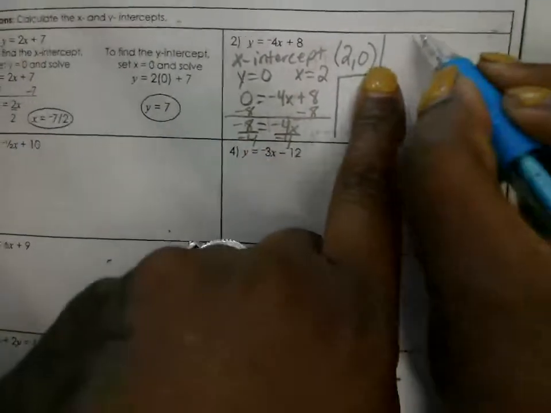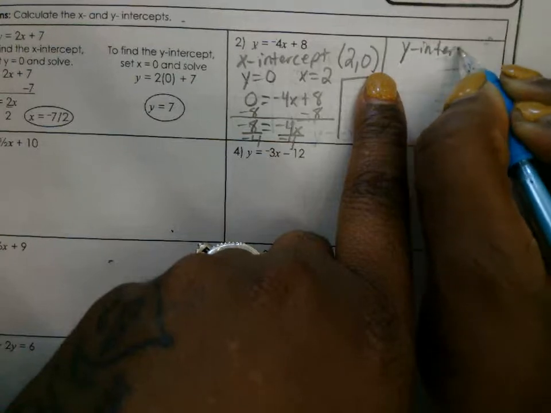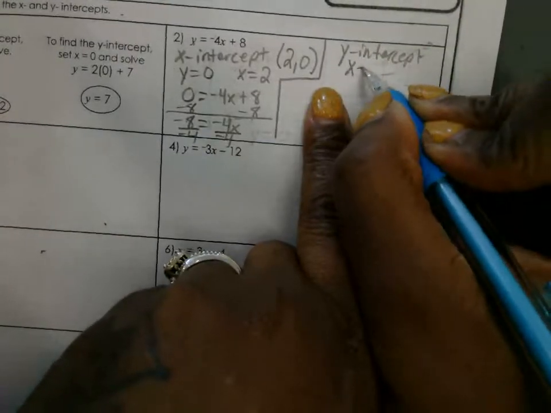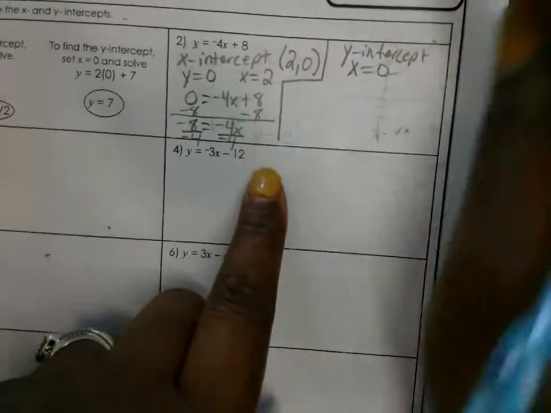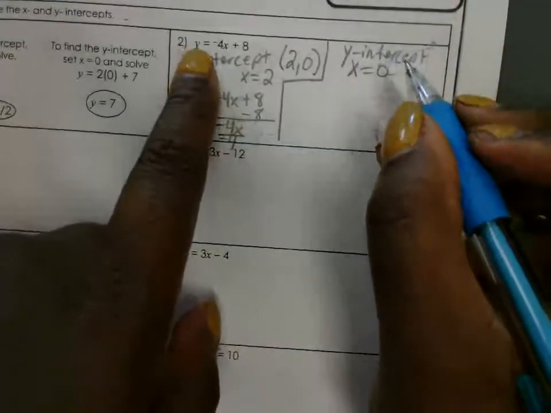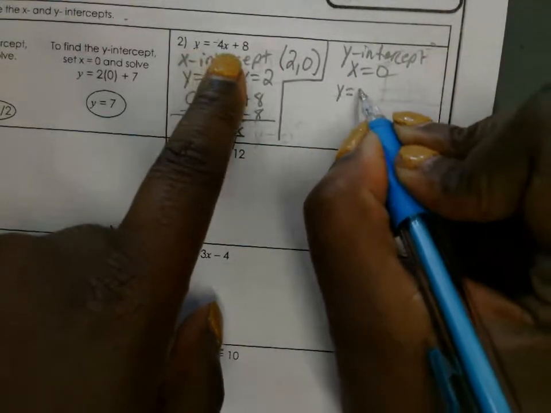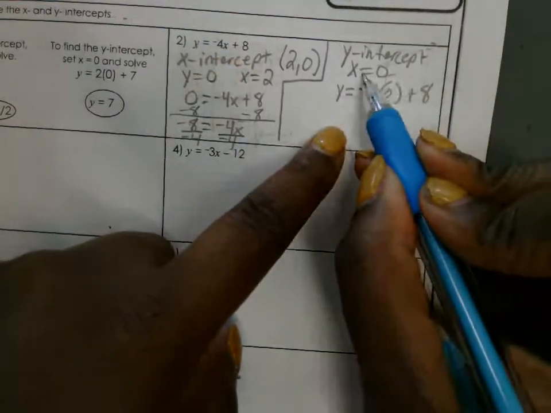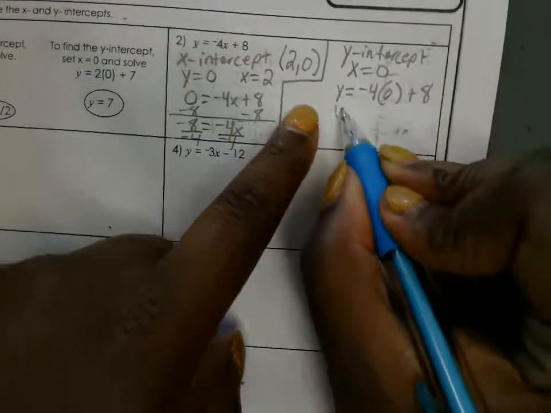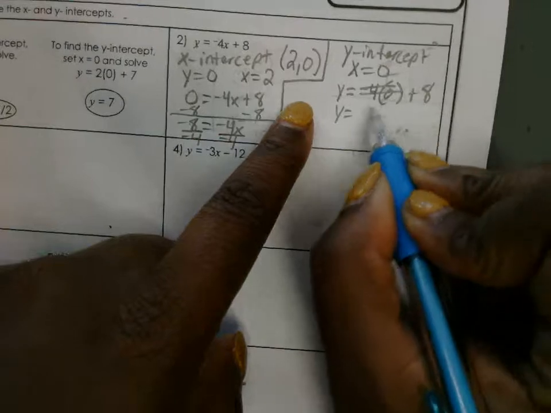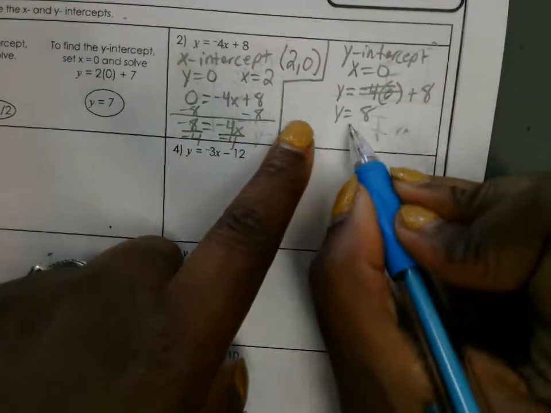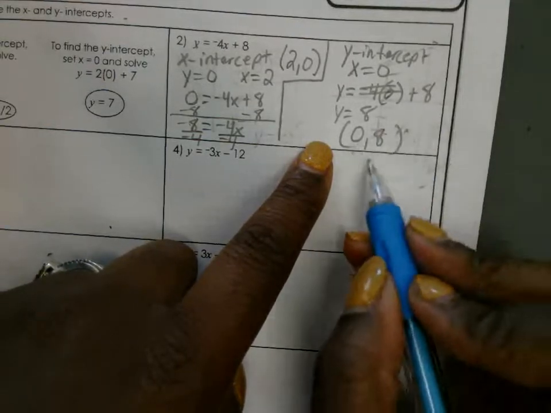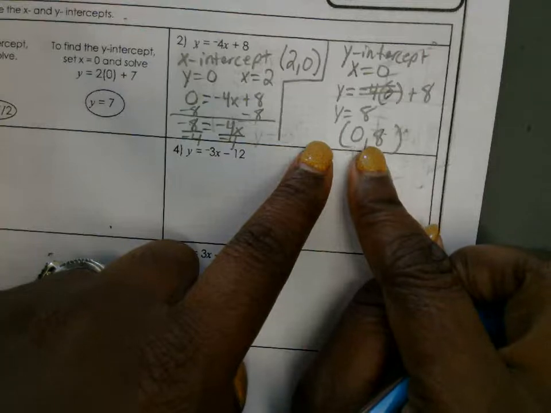Let's do the y-intercept. All right, remember, if it crosses the y-axis, your x is equal to 0. So this time you're going to substitute 0 in for x. So this is the equation. You got y is equal to -4 times 0 plus 8. You're substituting 0 in for x. So y here is equal, this is gone, this is 0, and y is 8. So the ordered pair here is going to be (0, 8). This is where the line crosses the y-axis.